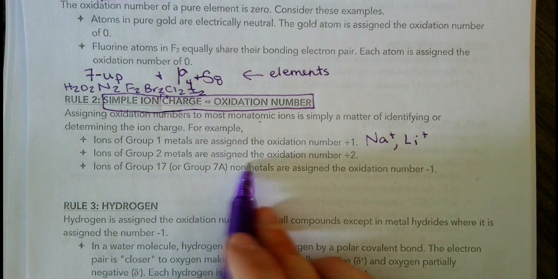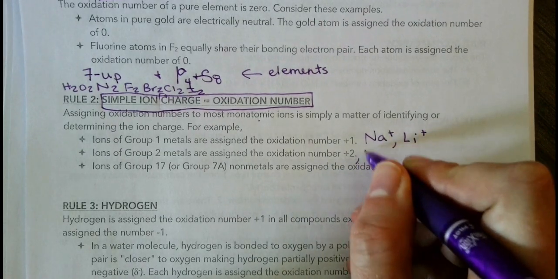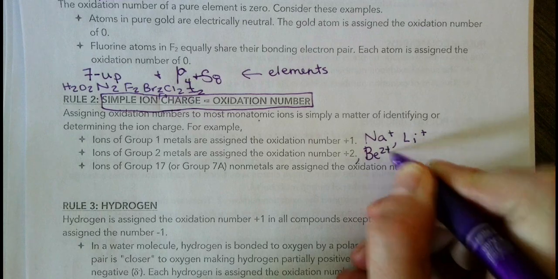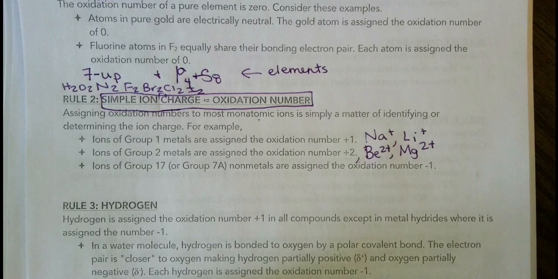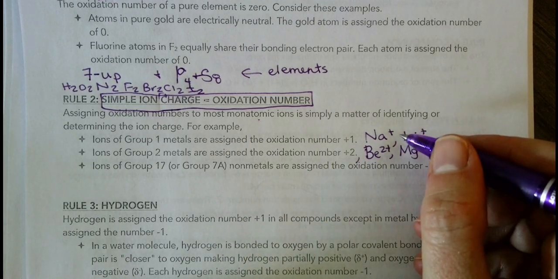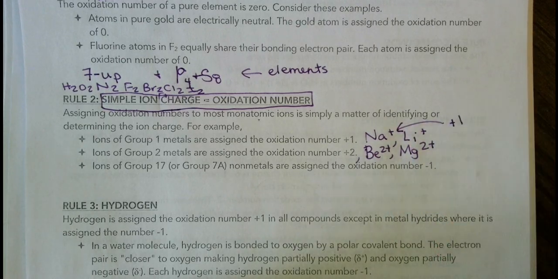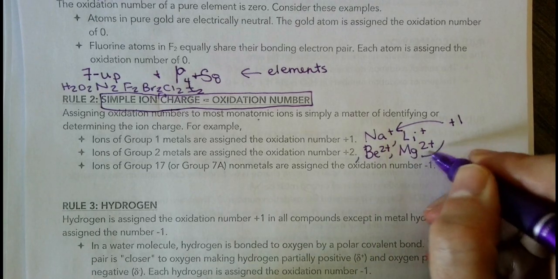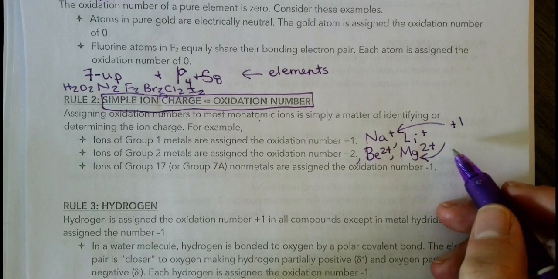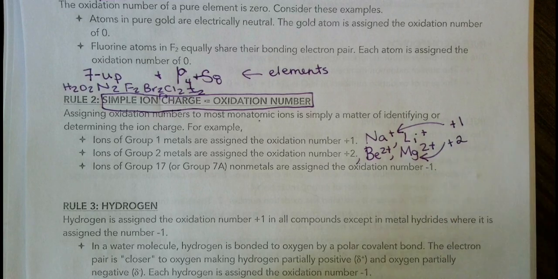Ions of group 2 metals are assigned the oxidation number 2+. So that could be beryllium, 2+, magnesium, 2+. So if you're asked, what is the oxidation number of sodium plus, you would say 1+. It's a simple ion and it has a charge of +1. If you're asked for magnesium, what is its oxidation number? You'd look at the charge on the periodic table and tell me 2+.